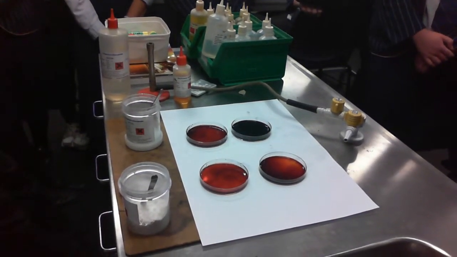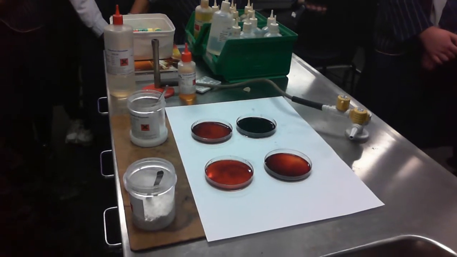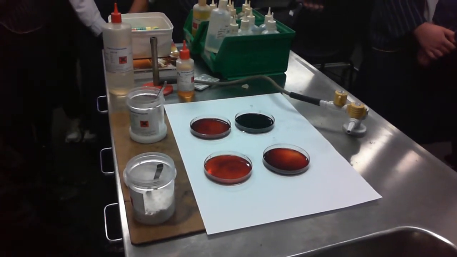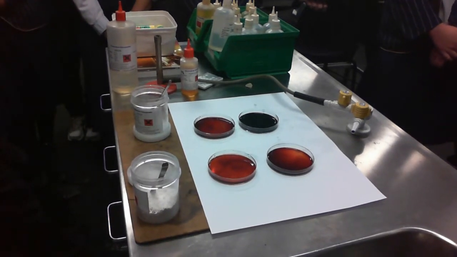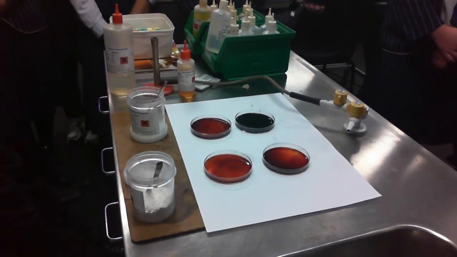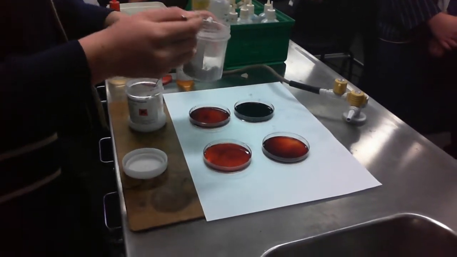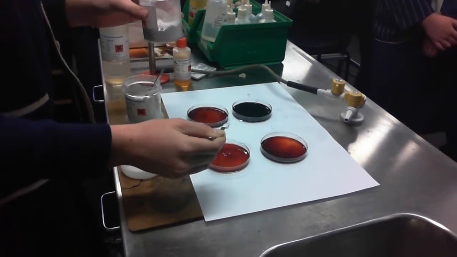Sodium fluoride. Okay, now sodium fluoride will actually bind to iron 3 ions, but it won't bind to them if they're already in a complex. So it'll take away some of our reagents. Let's see what happens if we add that. Oh, this is going to be quite impressive. Go for it if you want to.